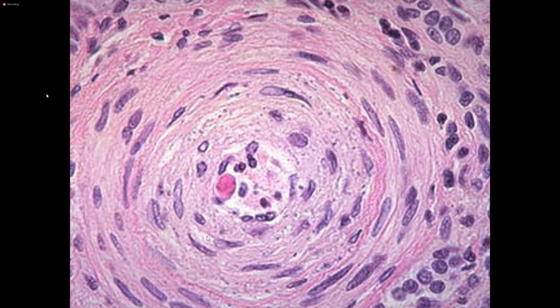So there is hyperplasia of the smooth muscle cells that lead to these concentric rings, as you see, in the intima and in the media, resulting in severe narrowing of the lumen of these small arteries and arterioles.